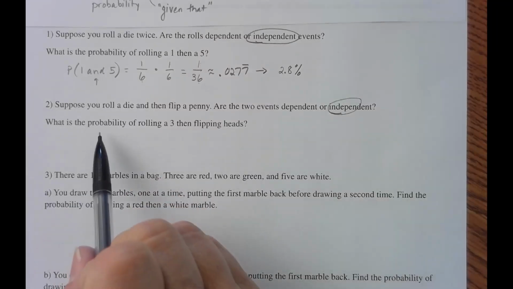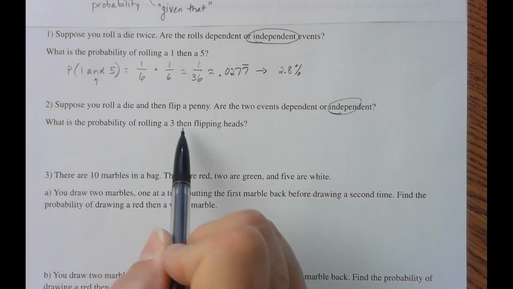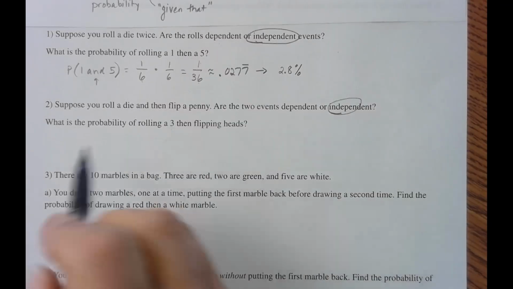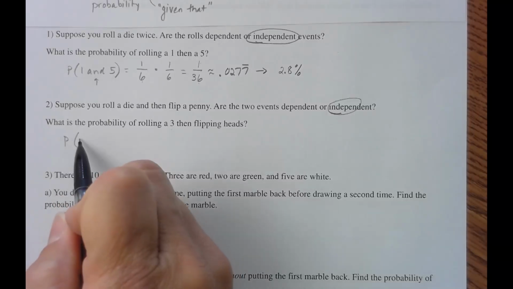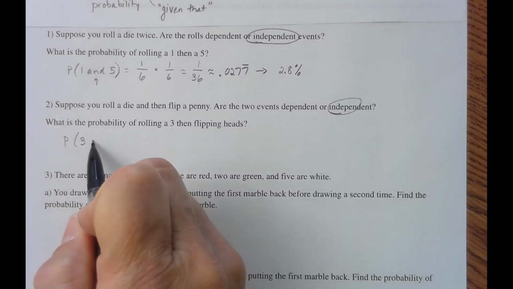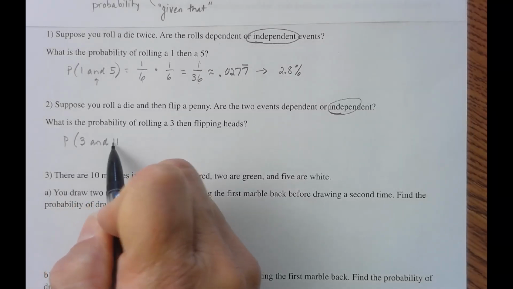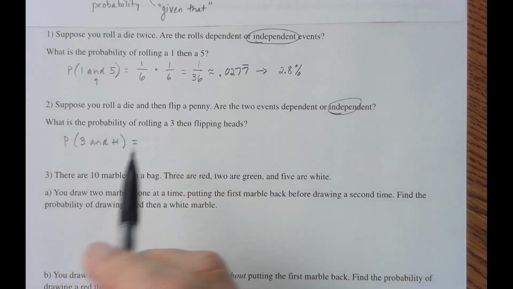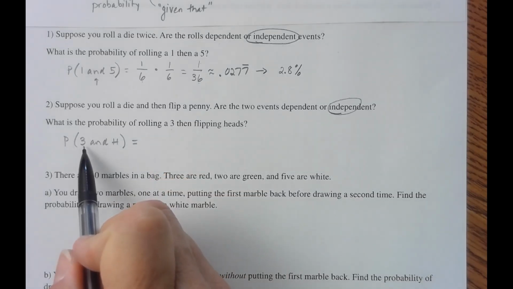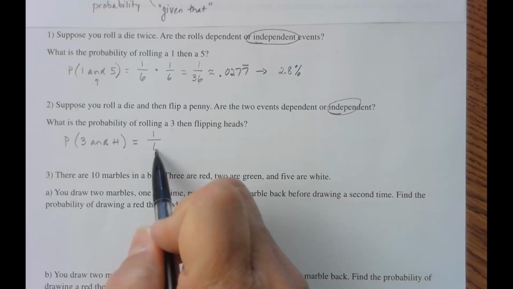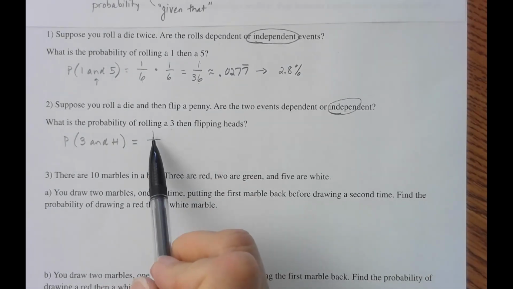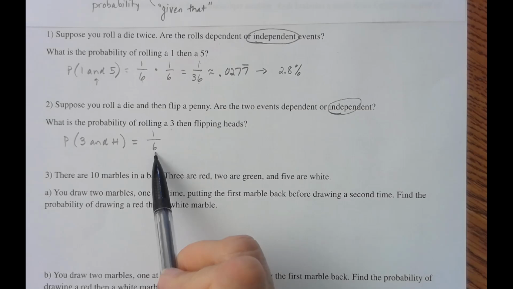So I'm going to calculate the probability of rolling a 3 and then flipping a heads on the penny. Probability of a 3 and heads. So the probability of rolling a 3 is 1 out of 6. There's just one side that has 3 on it out of 6 sides altogether.